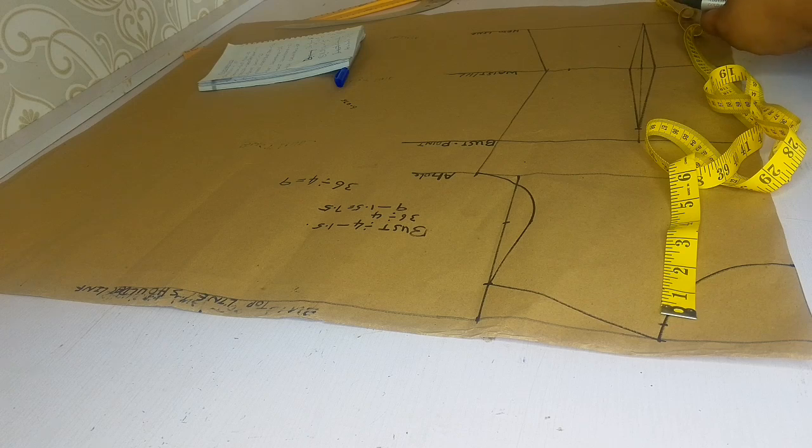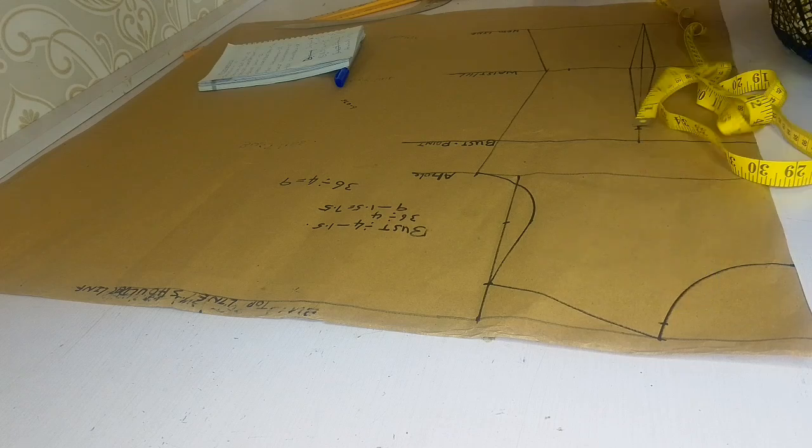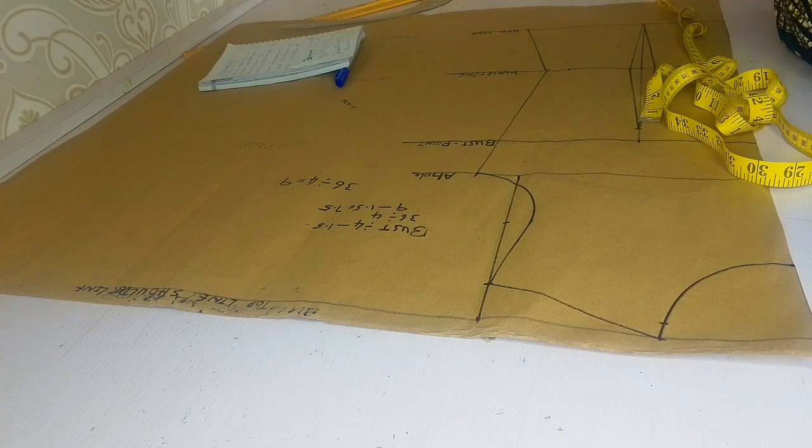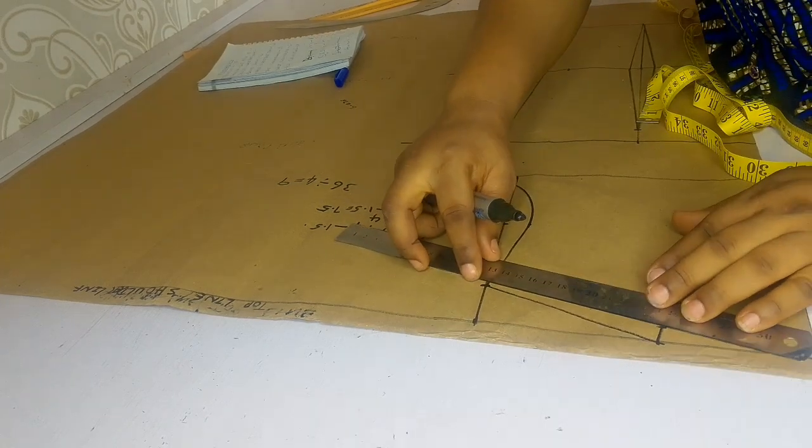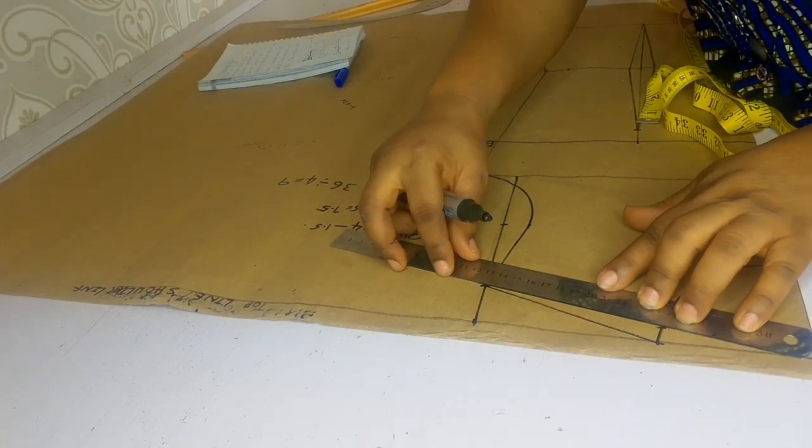It will be very, very smooth and firm and well fitted on the shoulder side. All these little details, that's what makes a dress come out very well. Now, you connect it.